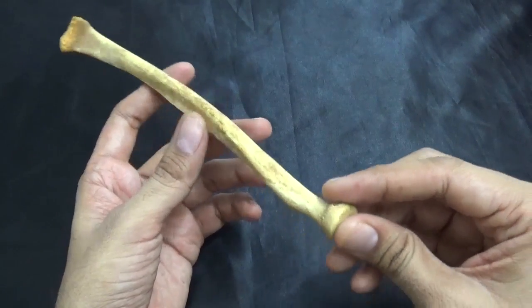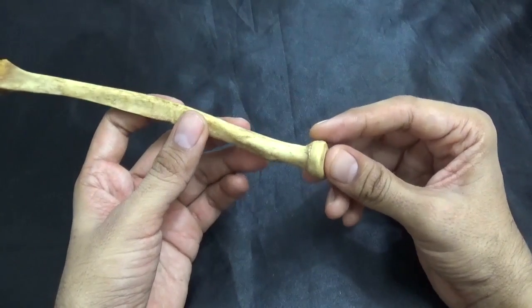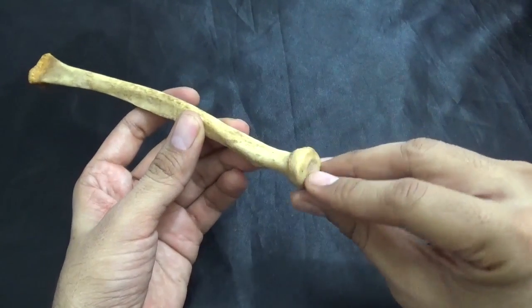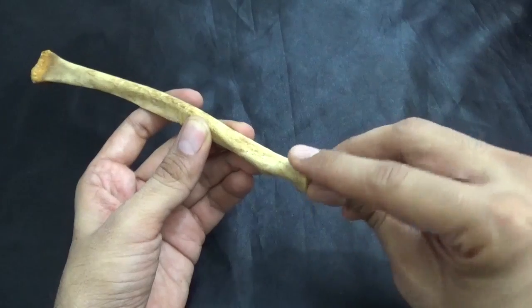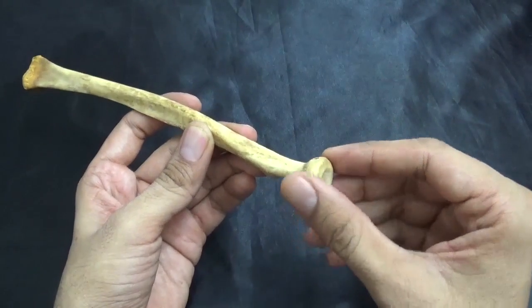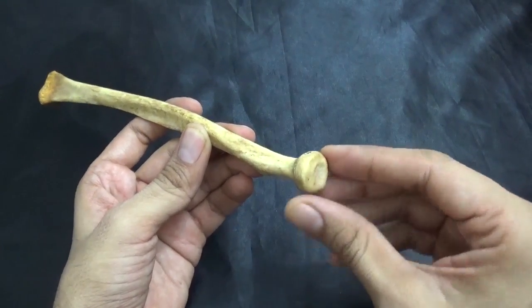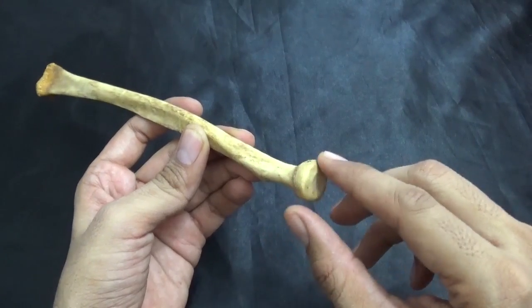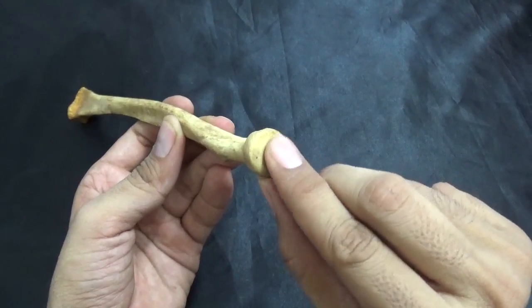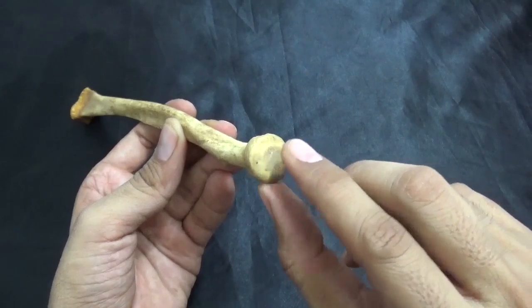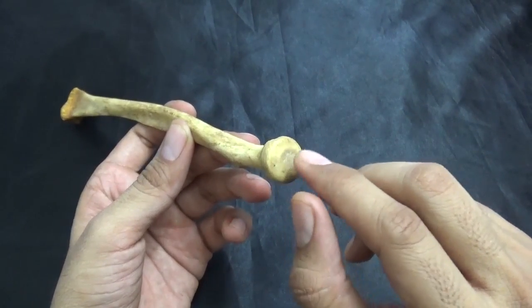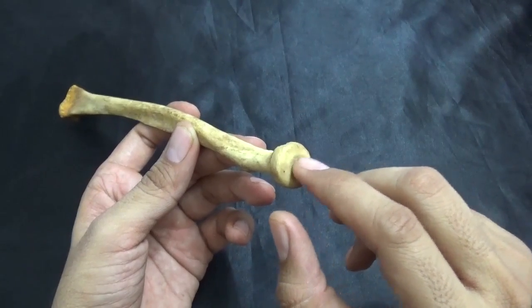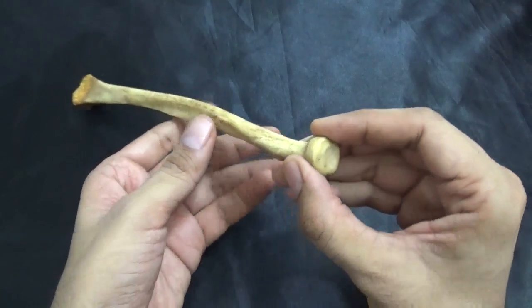Now let us see first the upper end bony features. It bears a head which is dish-shaped and it is covered with hyaline cartilage. Now it will take part in two joints. The superior surface which is concave will articulate with the capitulum of the humerus and that will form part of the elbow joint. Let me show you.